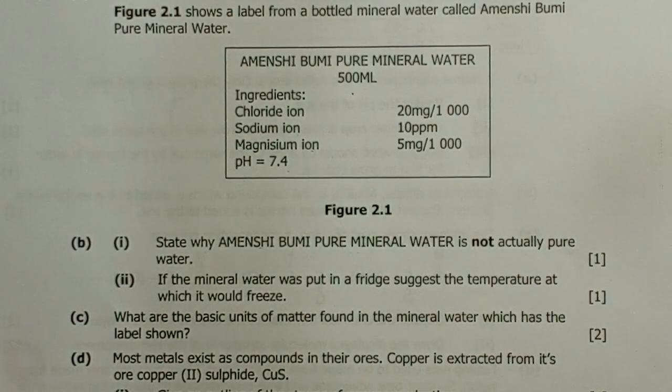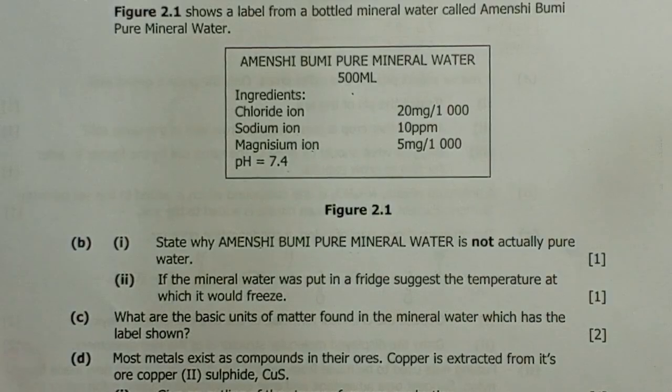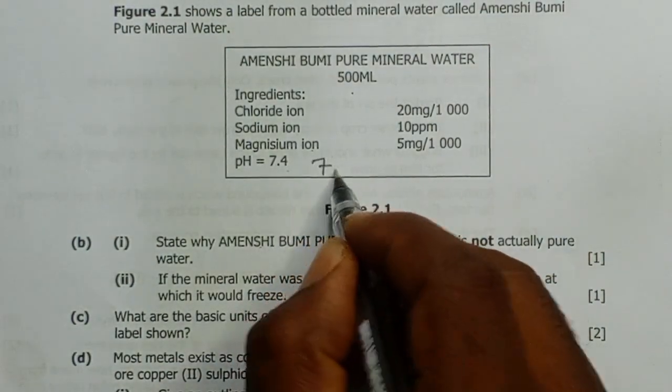So when you look at the labels here, the pH is 7.4. So the normal pH for the pure water must be 7.